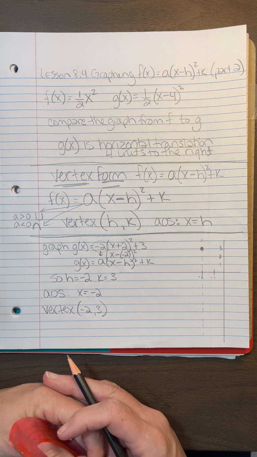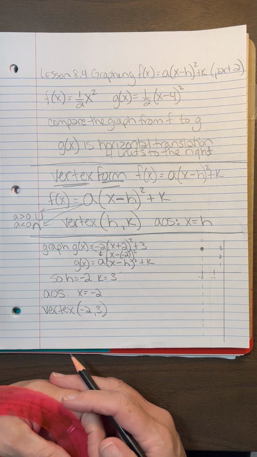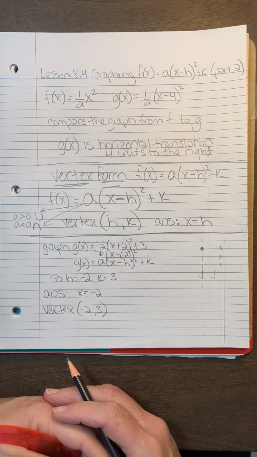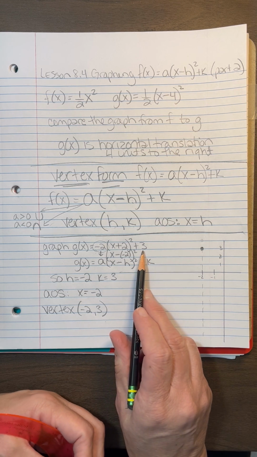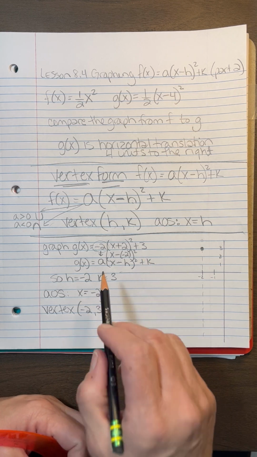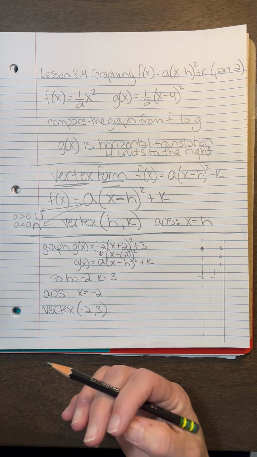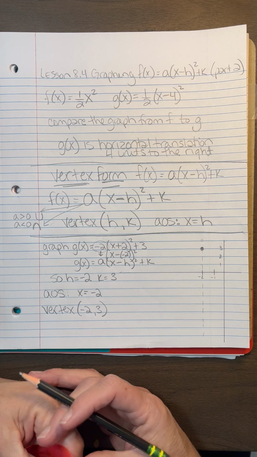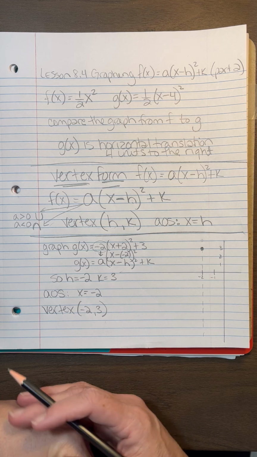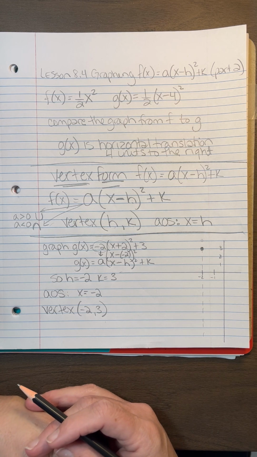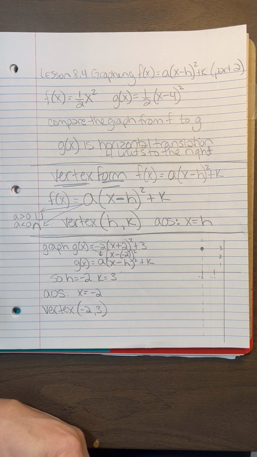Well, you're gonna have to be careful in the vertex form because you're not going to be able to just look at that last number and have it be your y-intercept. This is the one time when you're not going to see a y-intercept in the function. So what else can we do? Well, we can plug numbers in, right? Okay, you can always plug numbers in.